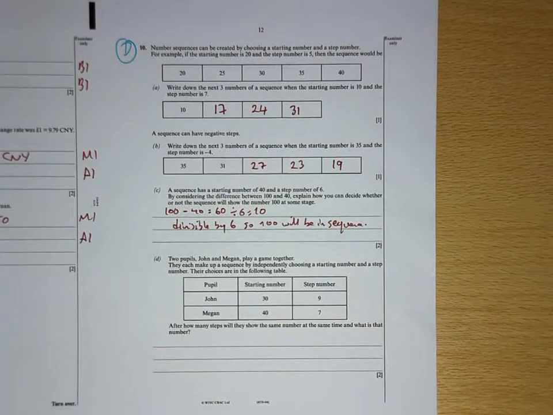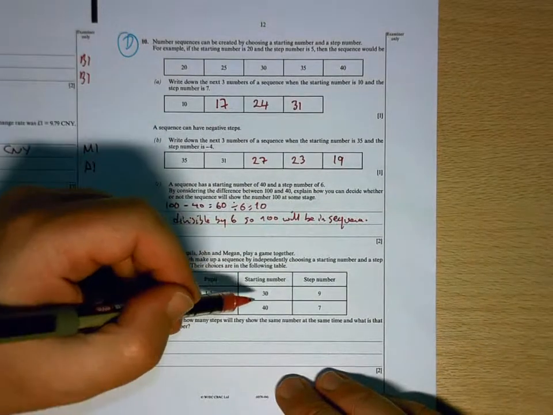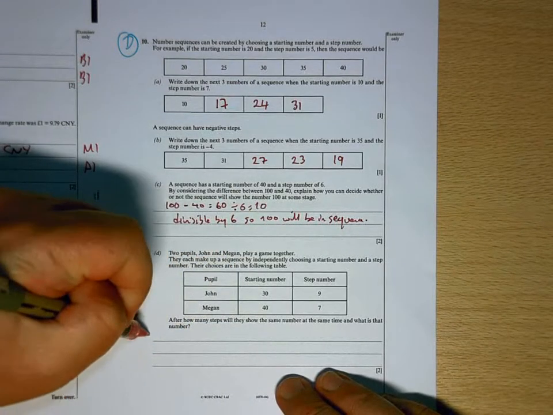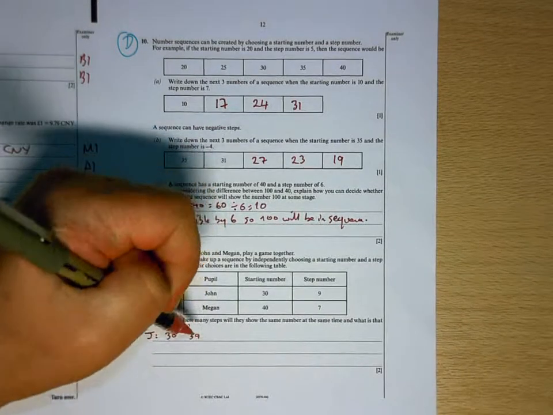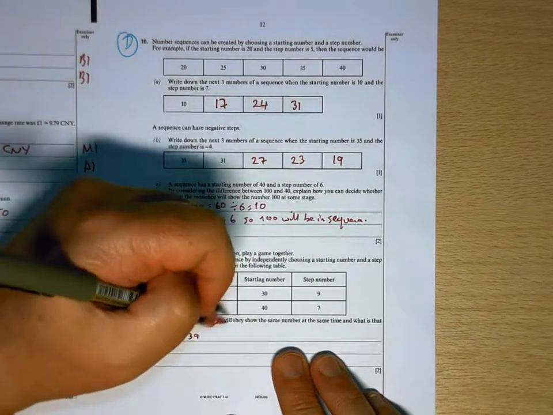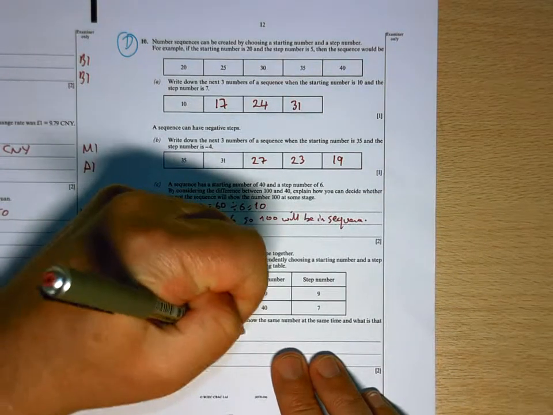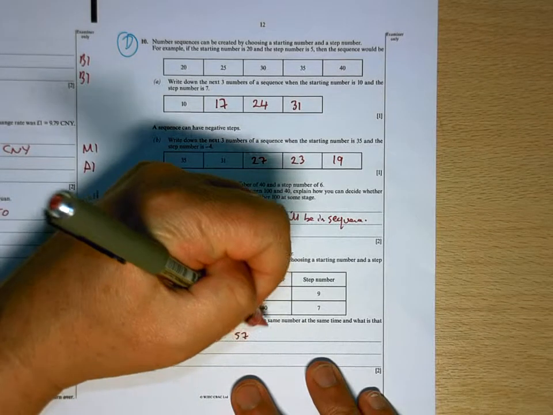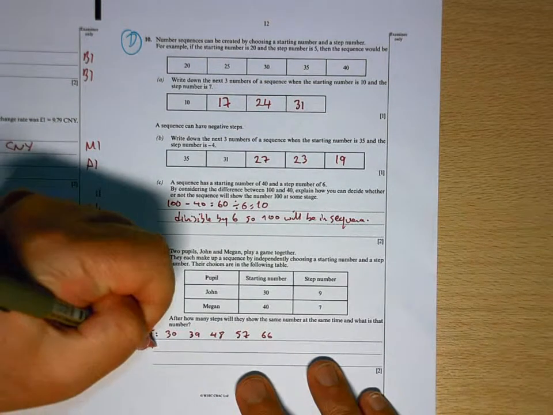2 pupils, John and Megan, play a game together. They each make up a sequence by independently choosing a starting number and a step number. The choices are in the following table. After how many steps will they show the same number at the same time, and what is that number? So if we go up with John, going 30, 39, 48, 57, 66.